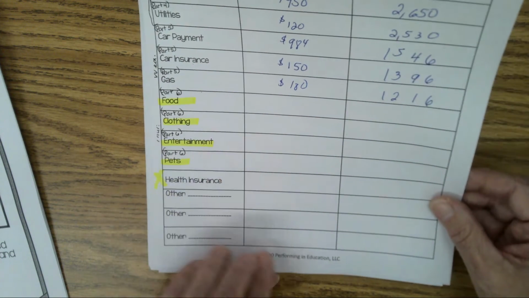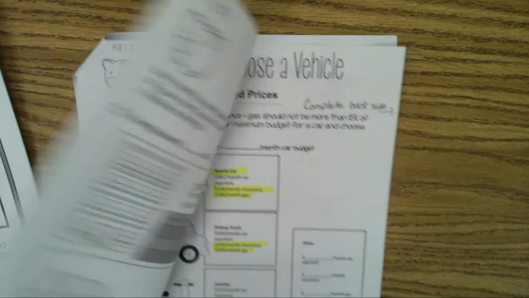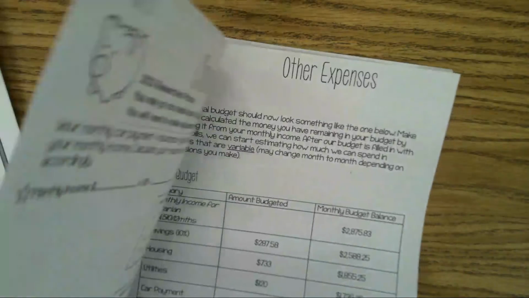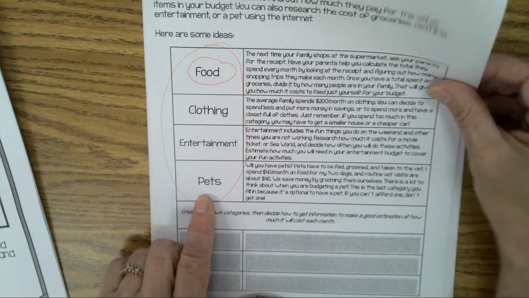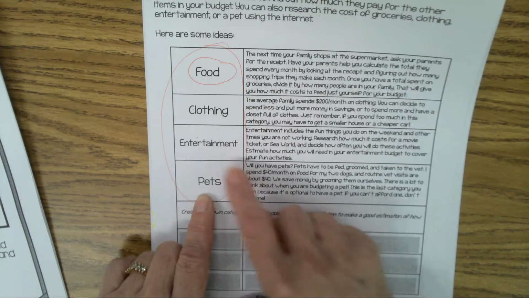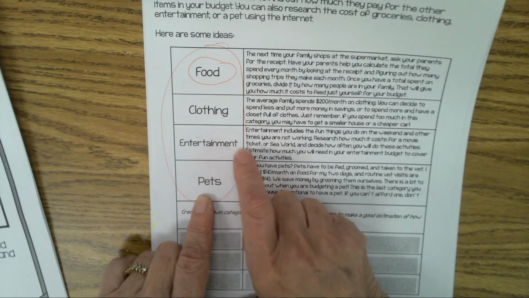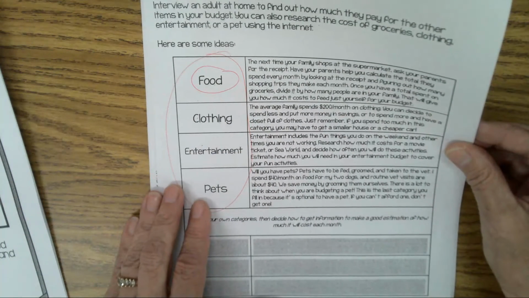If you need help coming up with things for entertainment, there is another worksheet in this packet that will go over clothing, entertainment, and pets. So if you don't know what types of things, you'll look at this page and it'll go over the entertainment section.